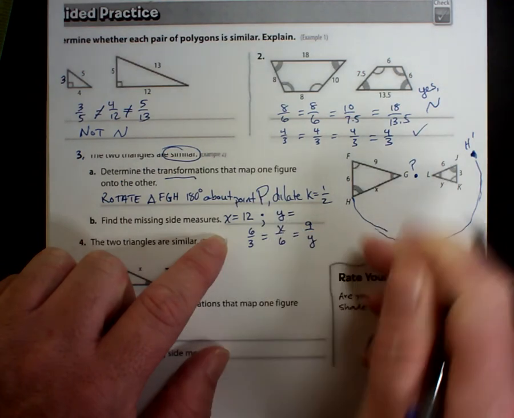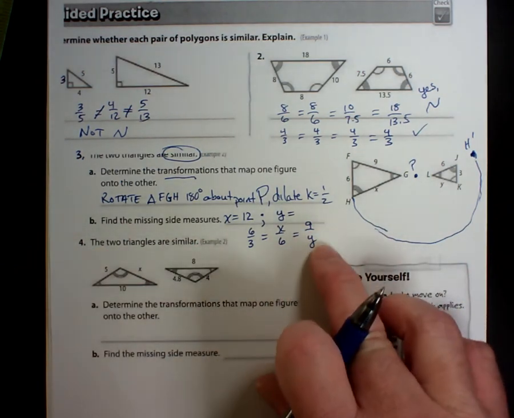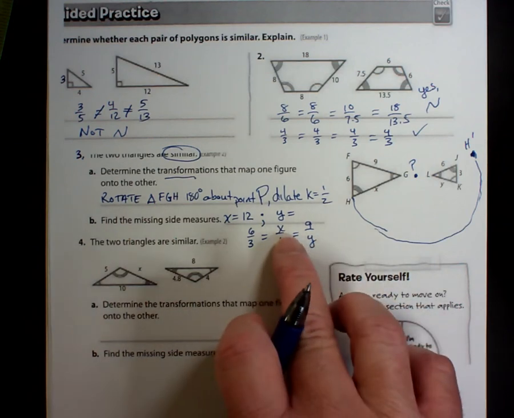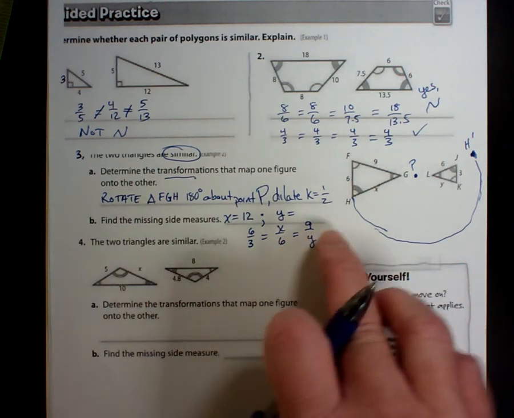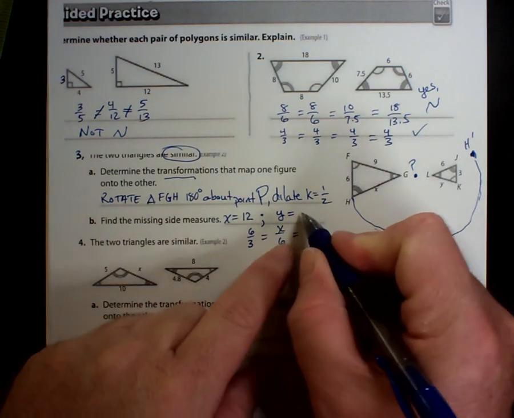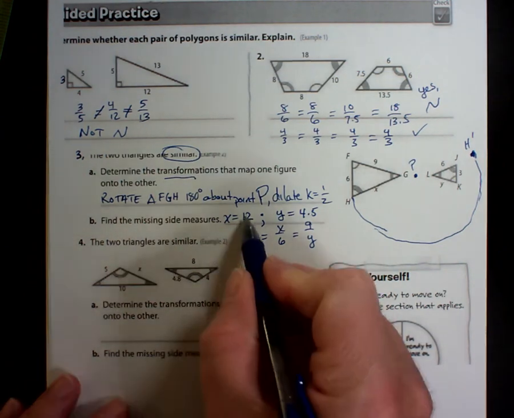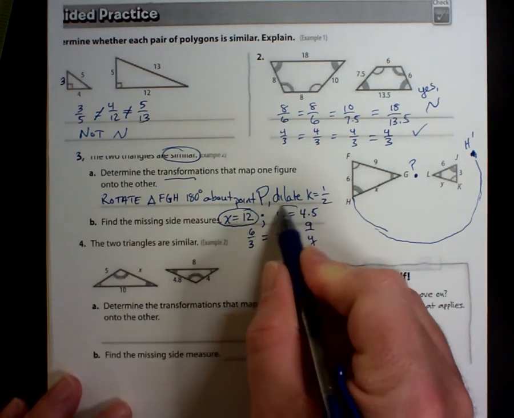And then we can find y. Now we're thinking the other way. We know the top number is twice the size here, so 9 is twice the size of y. Y would have to be 4.5, or 9/2. I'll circle them so that it's not confusing.